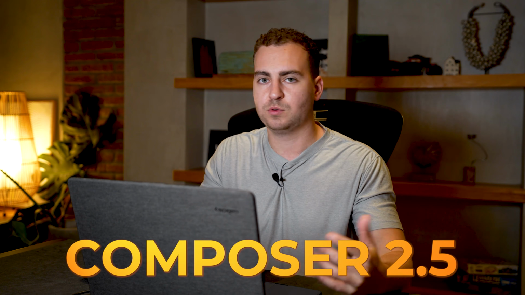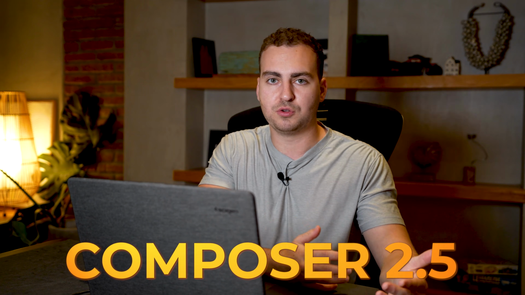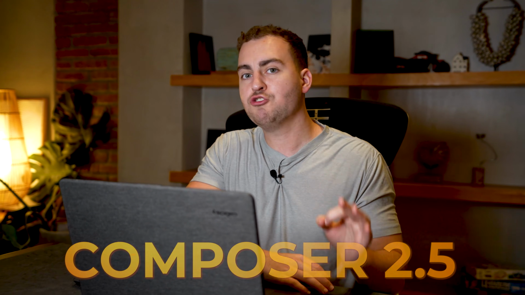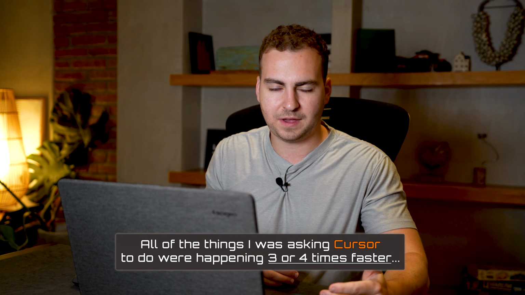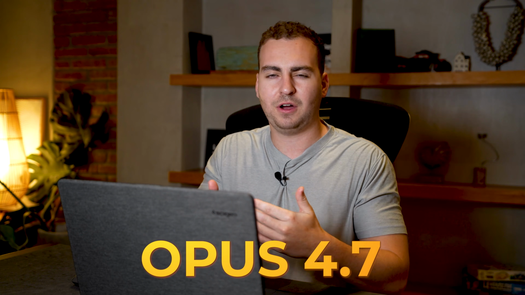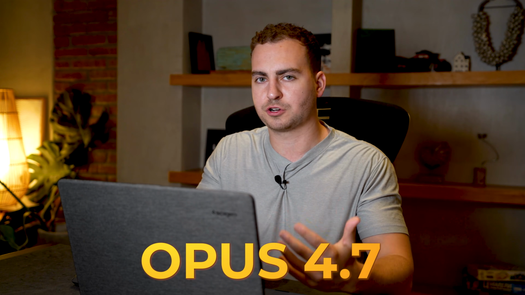and actually unknown to me, Cursor switched my model to Composer 2.5, which at the time, well even still now, is their brand new model that they just released. Now, I didn't know that this switch had happened, or I didn't see it in the UI, until I realized that all of the things I was asking Cursor to do were happening 3 or 4 times faster. And the results I was getting were pretty much the exact same as what I was getting before with Opus 4.7, if not even a little bit better in terms of the structure of the output.